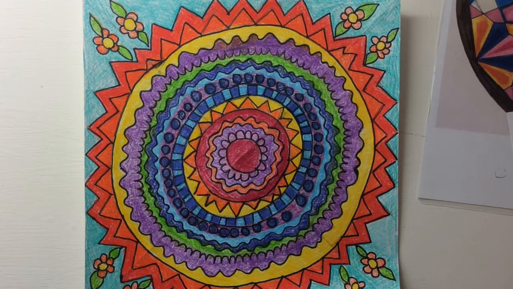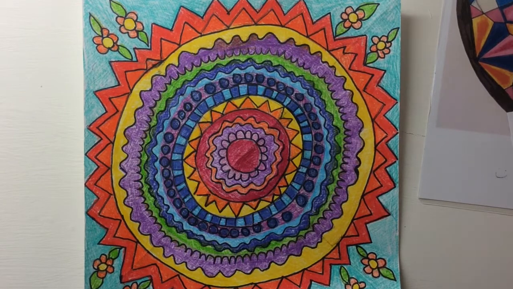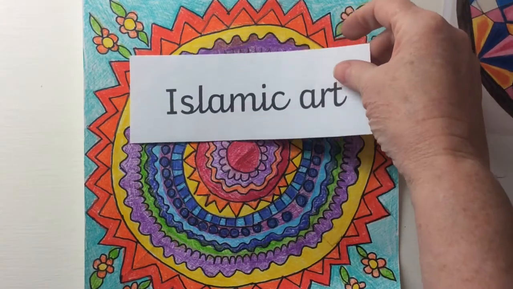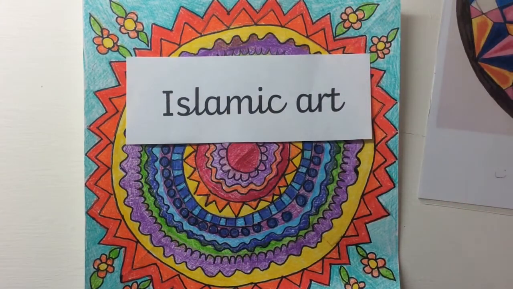So this piece of work has been inspired by Islamic art. I know in your RE lessons you're learning about Islam. And in the religion of Islam, they are not allowed to use pictures of people or animals within their art in the mosques. If you go into a church, you will see that there are statues and paintings and lots of paintings of saints and people. But in a mosque, there are no paintings of people. So they need to decorate the mosque in a really interesting way.